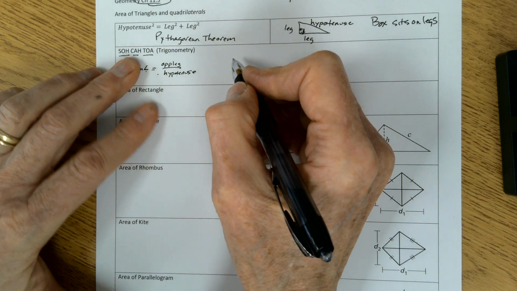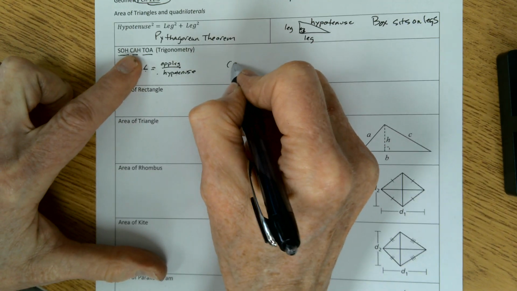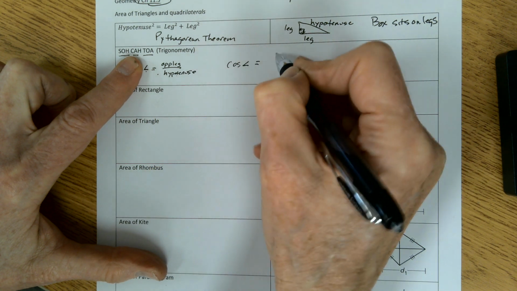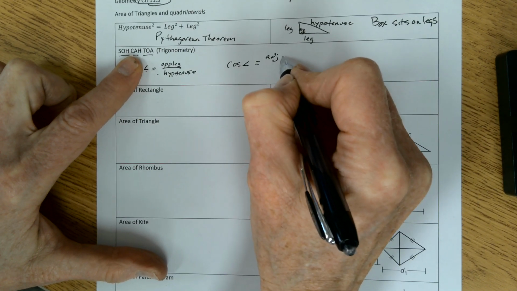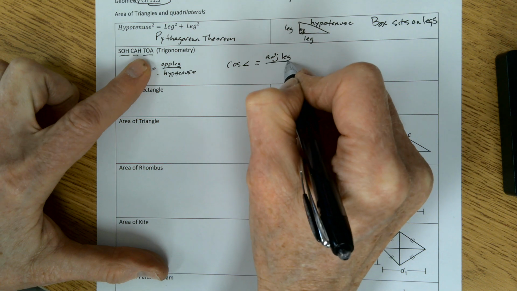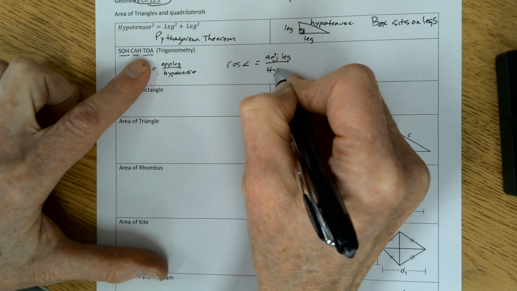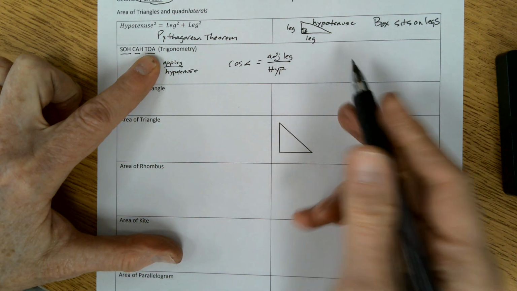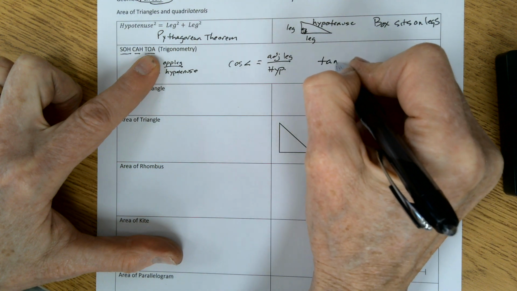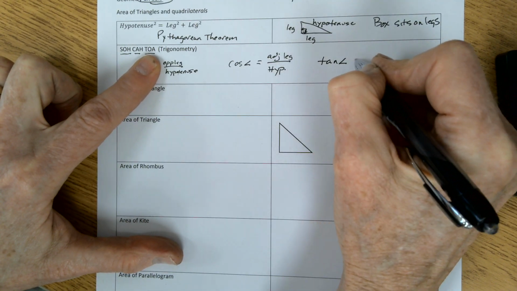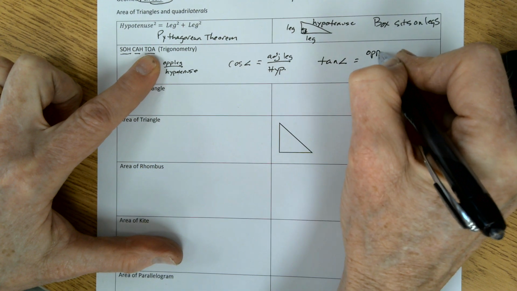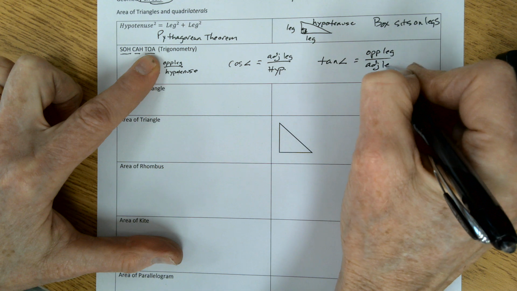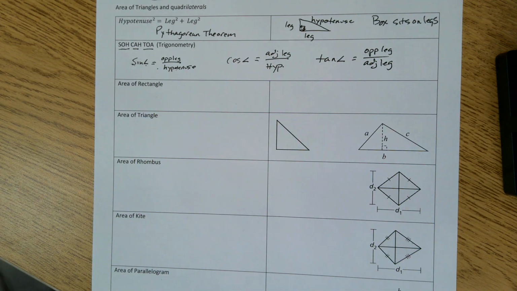Then CAH is cosine of an angle, again you have to have the angle, equals adjacent leg over the hypotenuse. I'm just going to abbreviate, okay? And then if you need to write it out, do it. And then tangent of an angle equals opposite leg over adjacent leg.